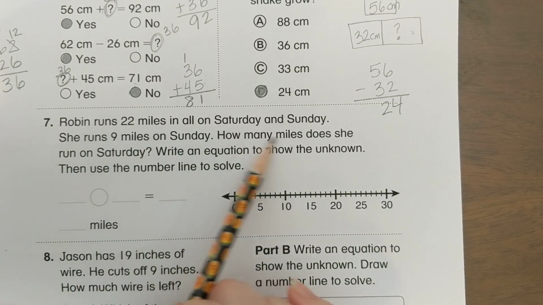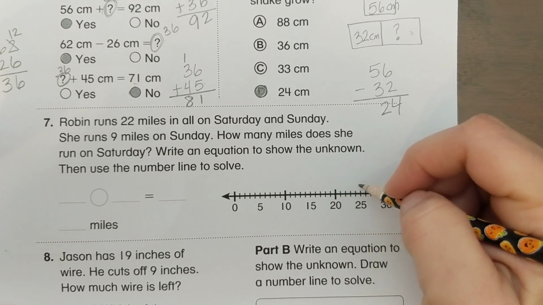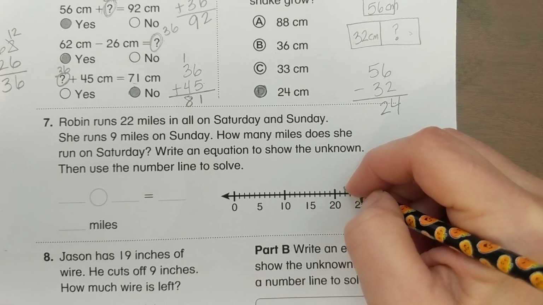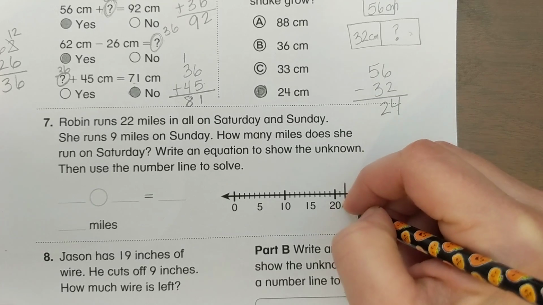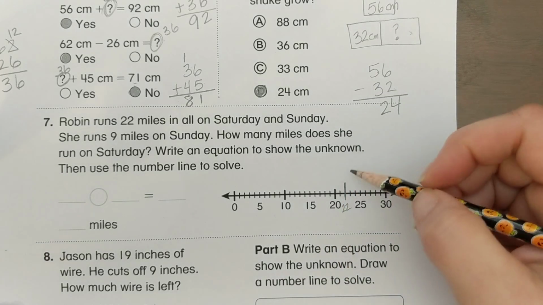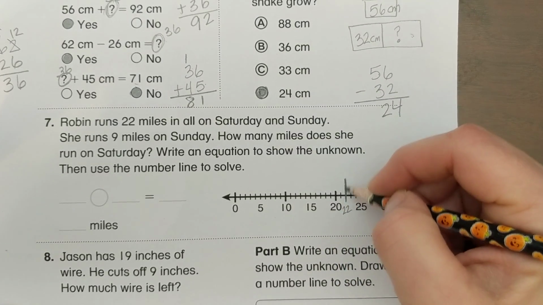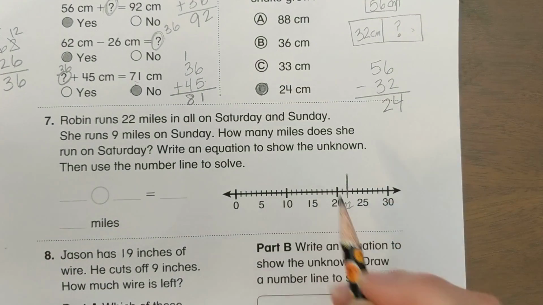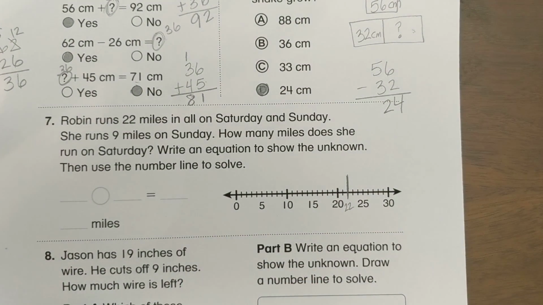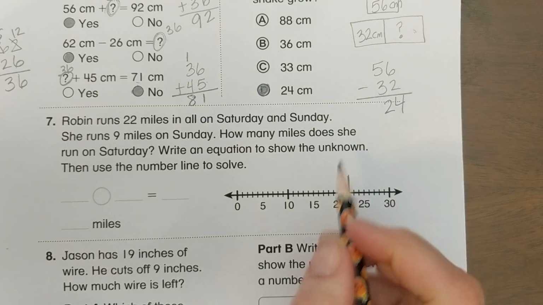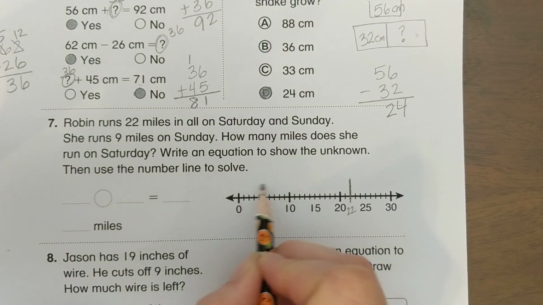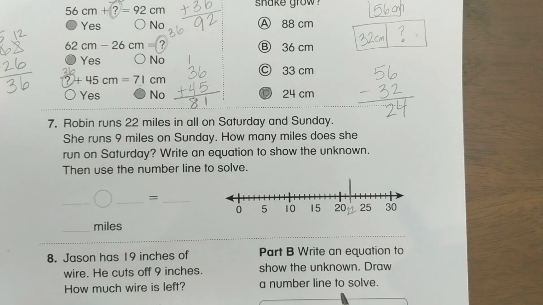So she ran 22 miles. So let's find 22 miles on this number line. Here's 20, 21, 22. Let's mark it. She ran 22. She ran up to here. Now, it tells us how many she did on Sunday, but we need to figure out the other day. So let's go backwards what she ran on Sunday, and then that'll tell us how many she ran on Saturday.